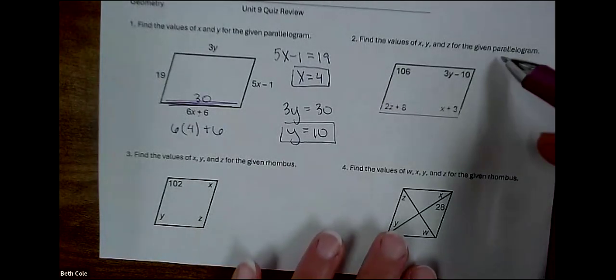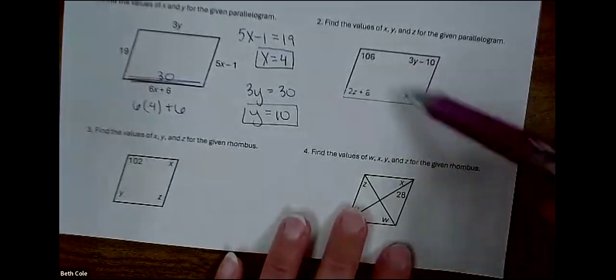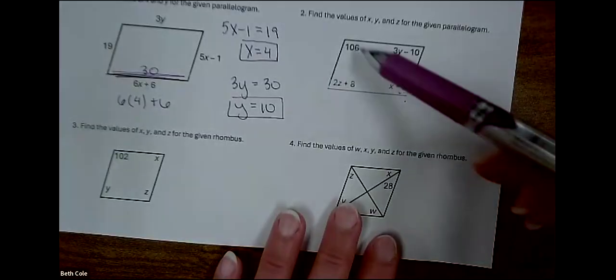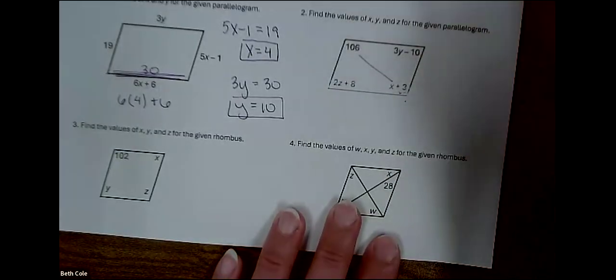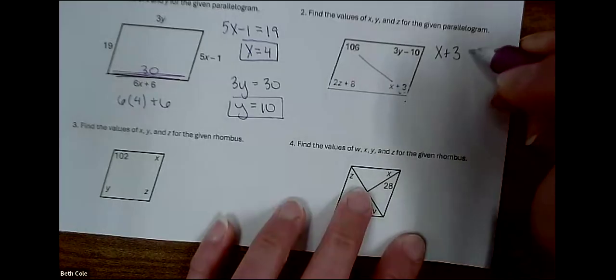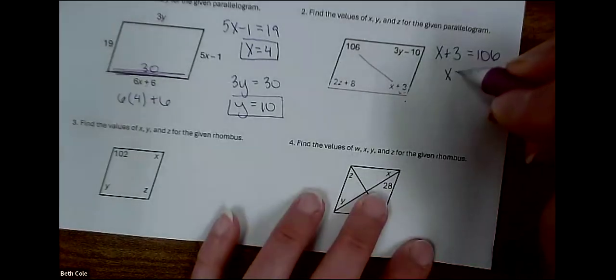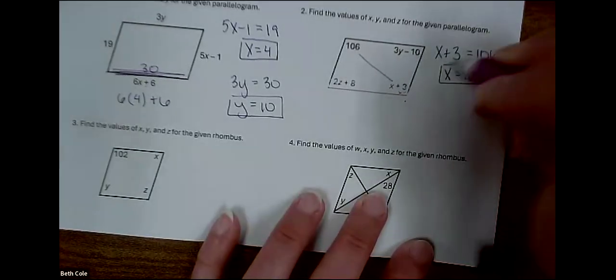All right, parallelogram. The angles across from each other are congruent. So we're going to set x plus 3 equal to 106. You have these ones across from each other. So x plus 3 equals 106. If you type that in the calculator, you're going to get 103.